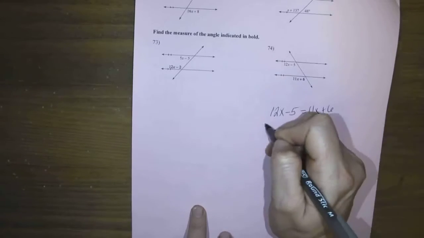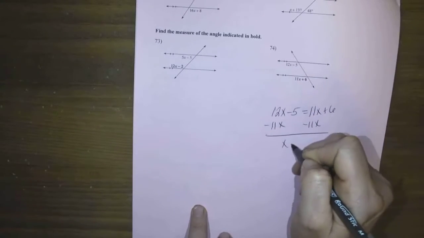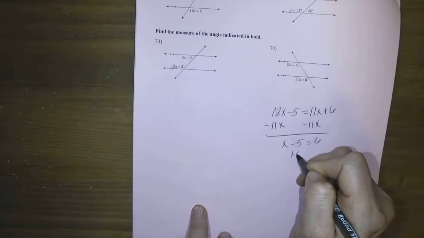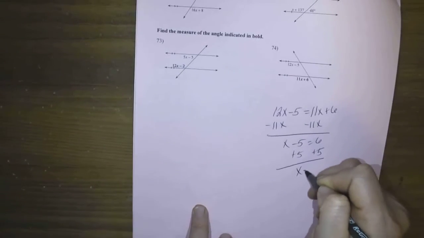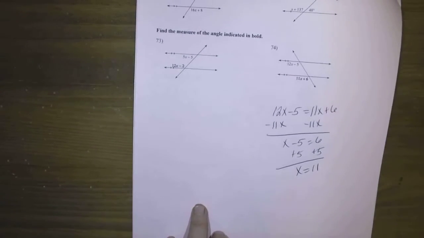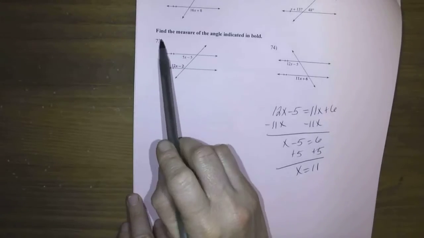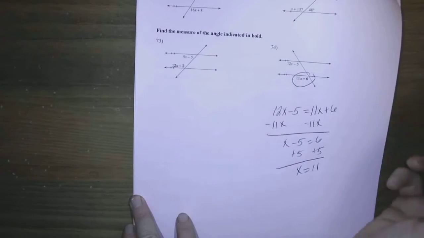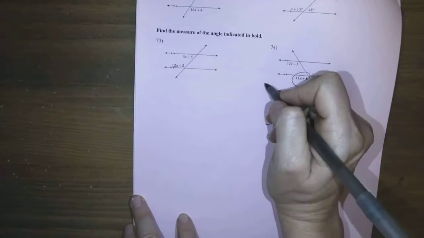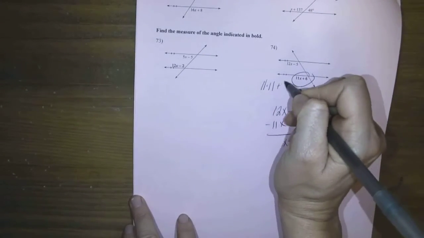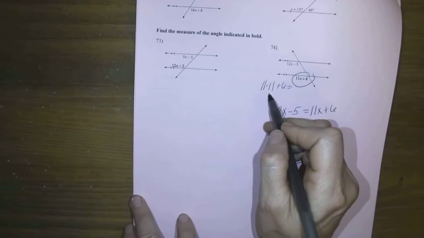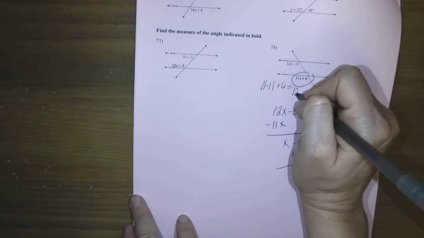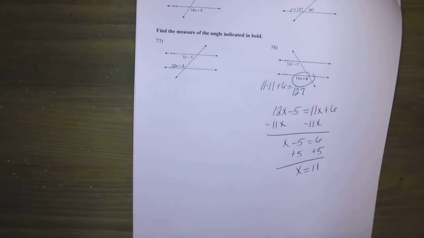Take all my x's to one side. X minus 5 equals 6. Add 5. X is 11. Okay, that's all well and good, but the question isn't what is x. The last 2 say find the measure of the angle indicated in bold. That's this guy right here. So I plug it in, plug it in. 11 times 11 plus 6. 11 times 11 is 121 plus 6, 127. And that completes the pink packet.